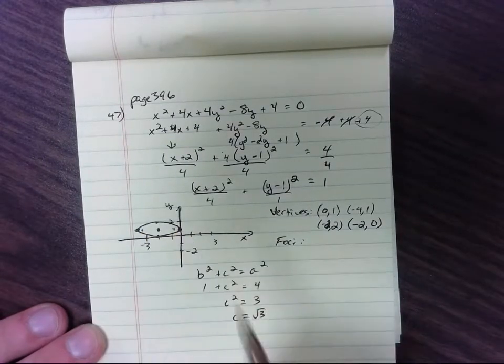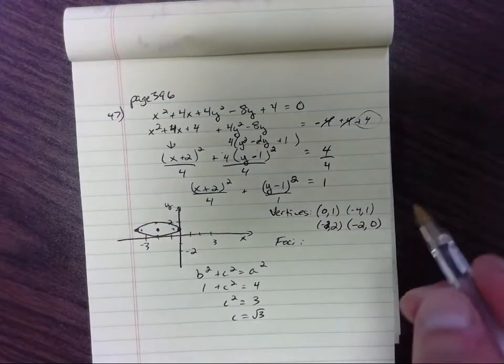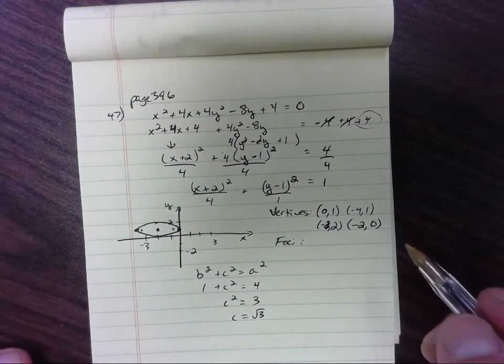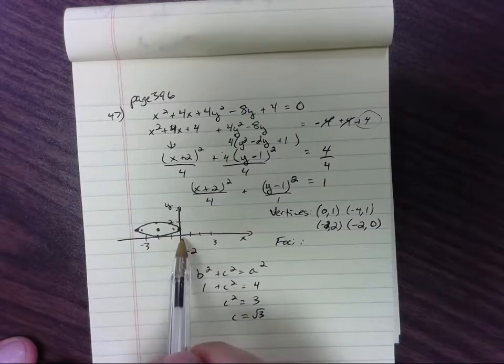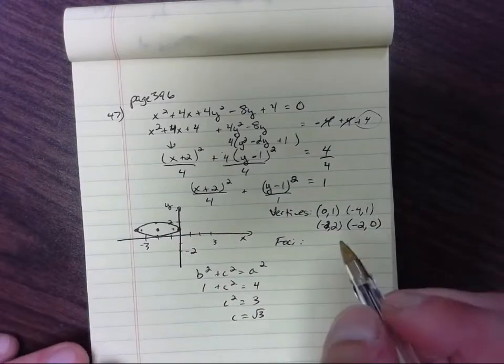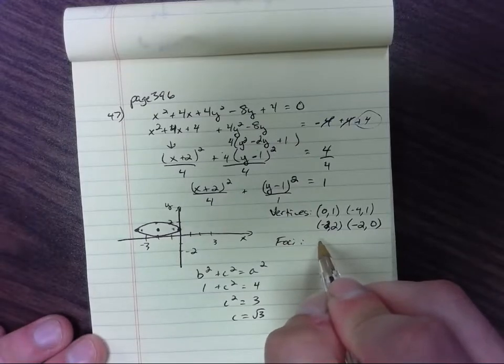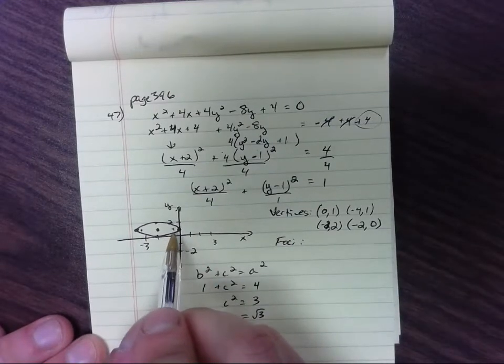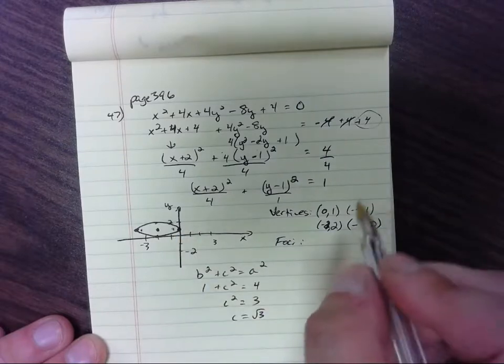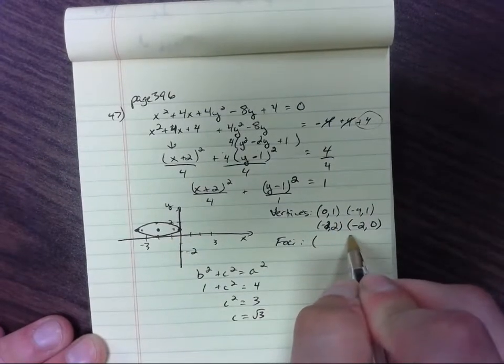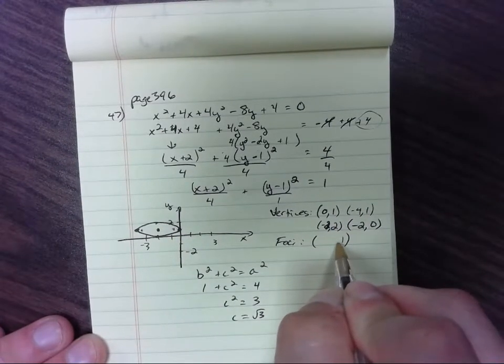When it comes to labeling those points, it's a little bit different because our center is not on the origin, so we have to do a little more math. The y value of the foci is of course 1.